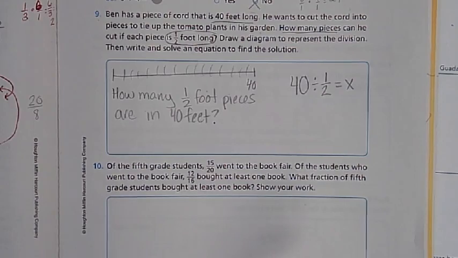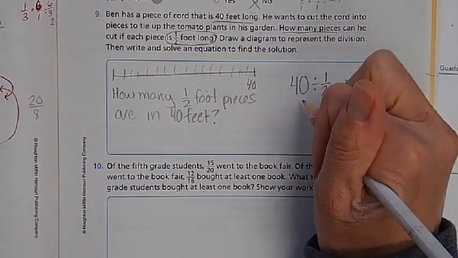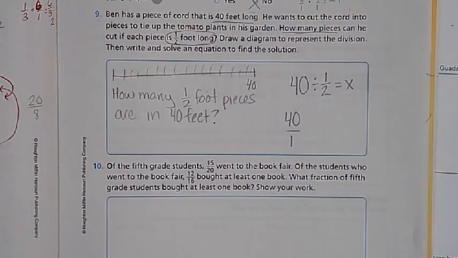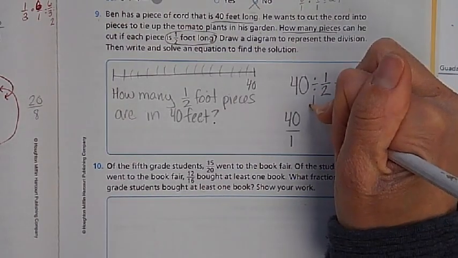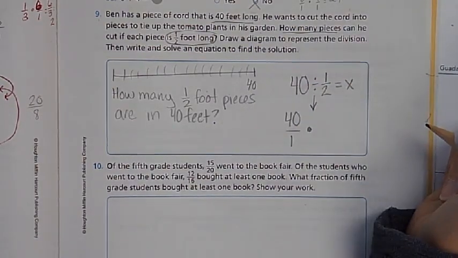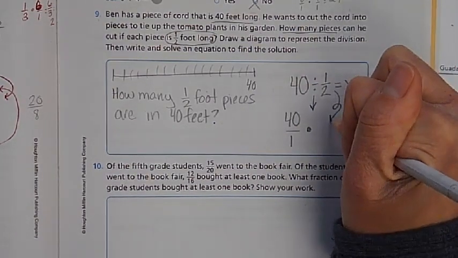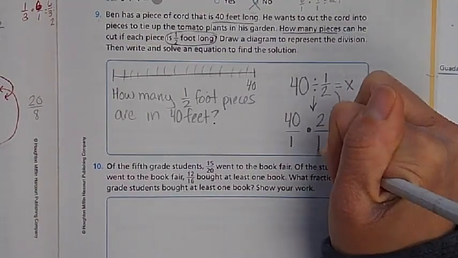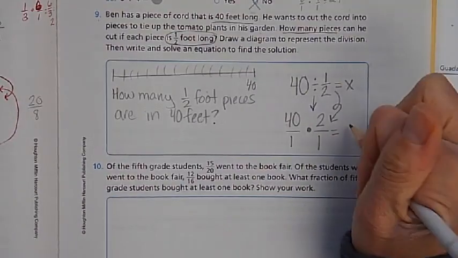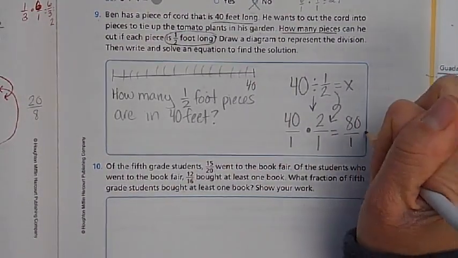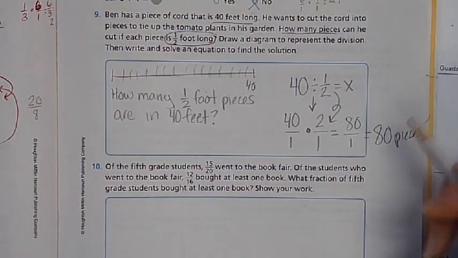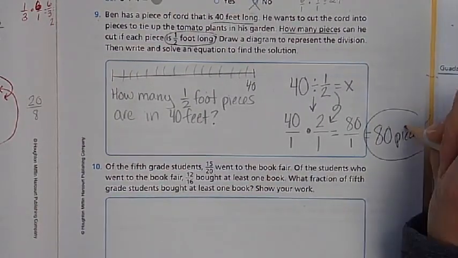So now I can go ahead and solve this problem. I know that 40 is the same thing as 40 over 1 written as a fraction. I'm going to keep the 40, change the division to multiplication, and then flip the 1/2 to 2 over 1. That is the reciprocal. Then I can multiply. 40 times 2 is 80, which gives me 80 pieces. So my answer for this question is 80 pieces.